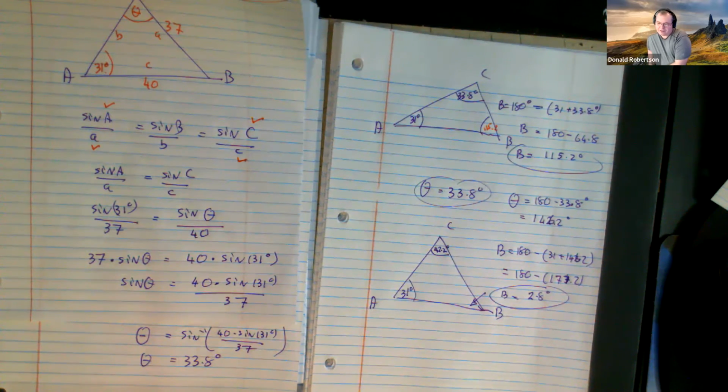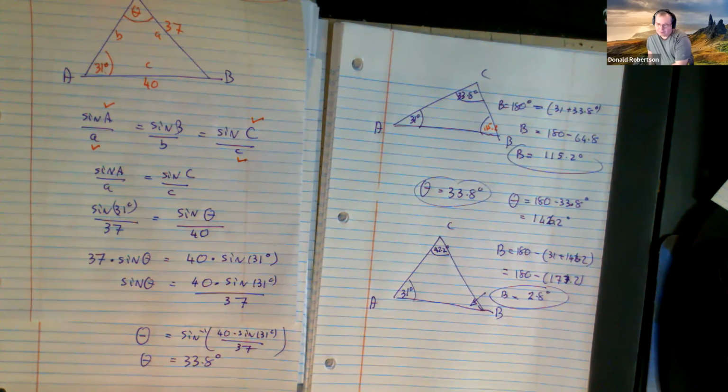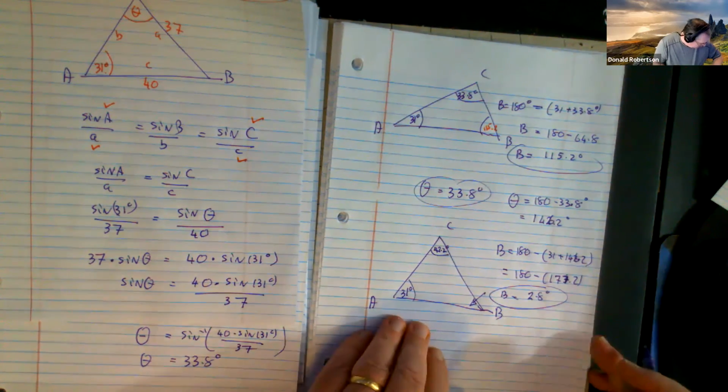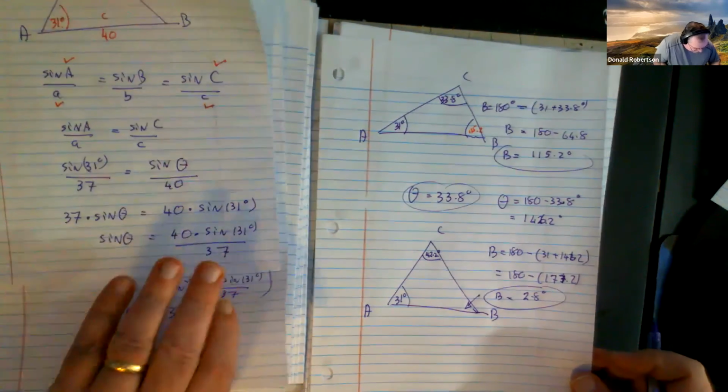Is it a little bit clearer? Yeah, thank you. Not just you, I'm sure it's the same problem for a lot of people. Are we feeling a bit better? Now, luckily, that was a good finishing point, because don't we now know how to find missing sides and missing angles in any triangle using the sine rule?